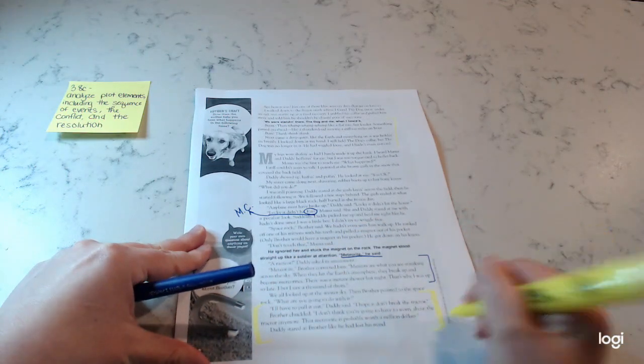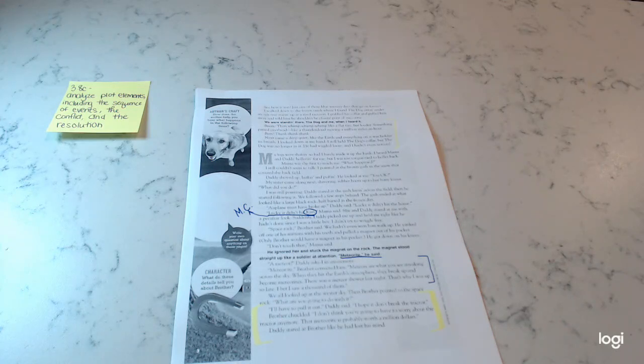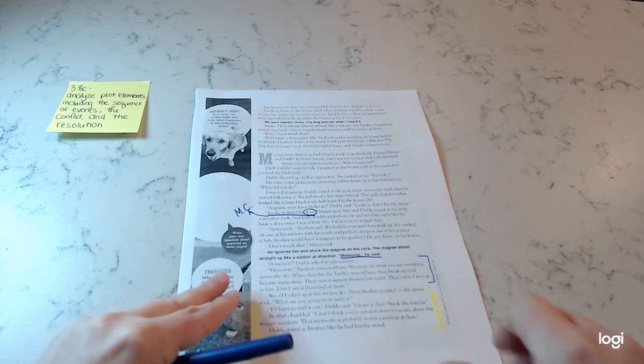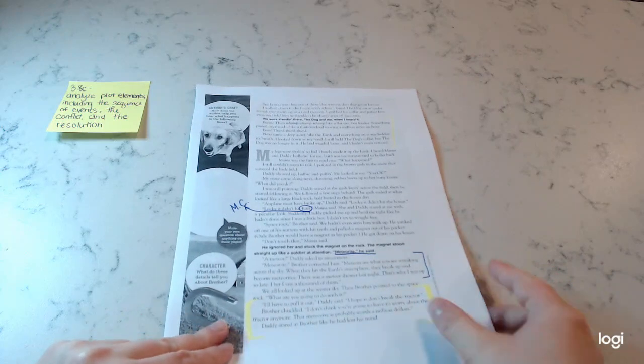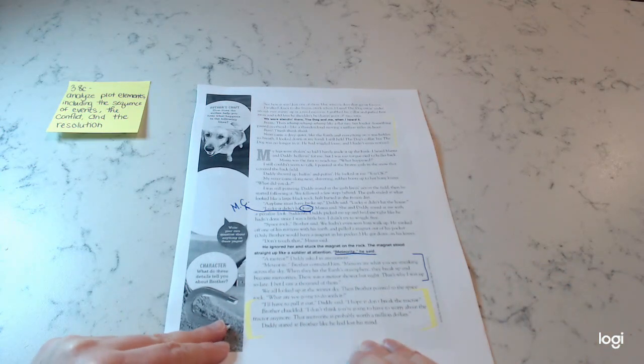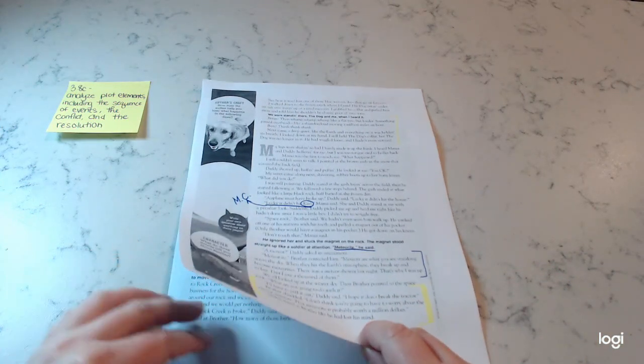This event here kind of signals it could be a solution. The meteorite is probably worth $1 million. Daddy stared at Brother like he had lost his mind.